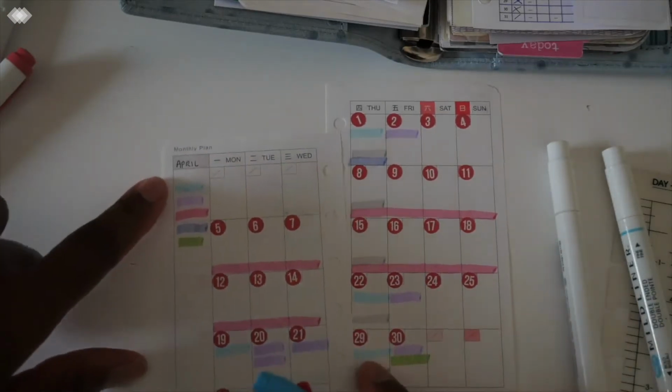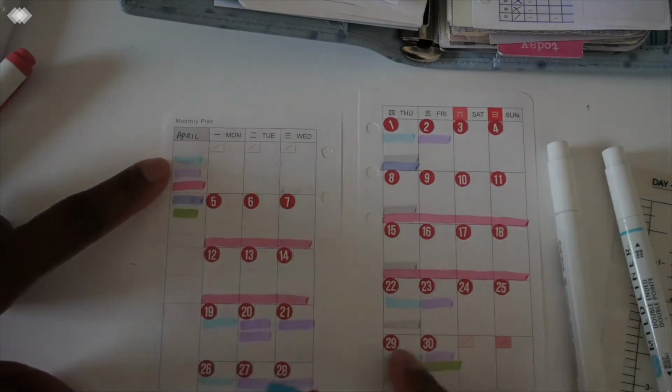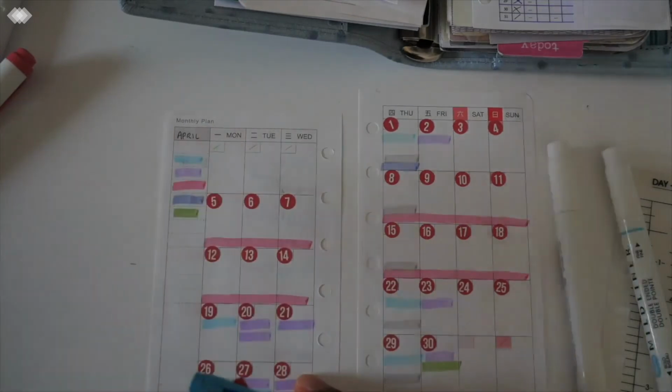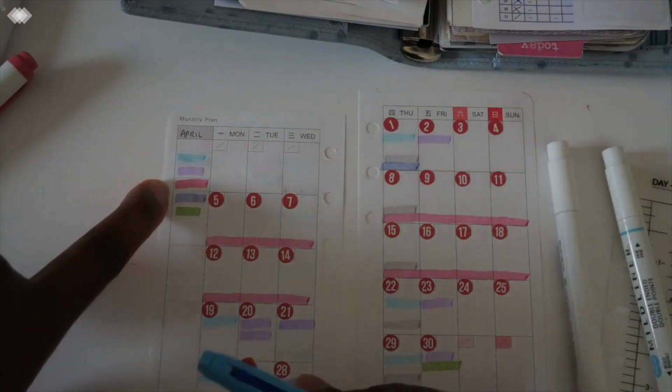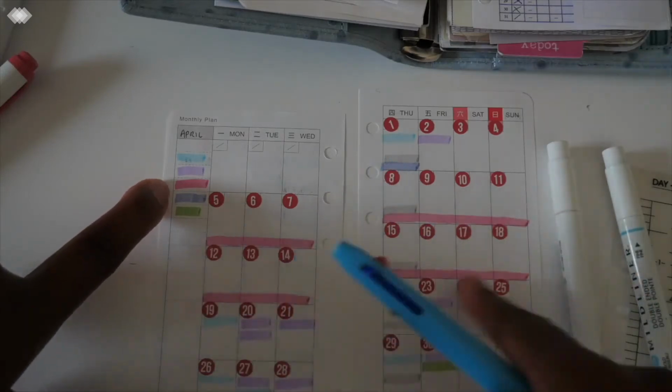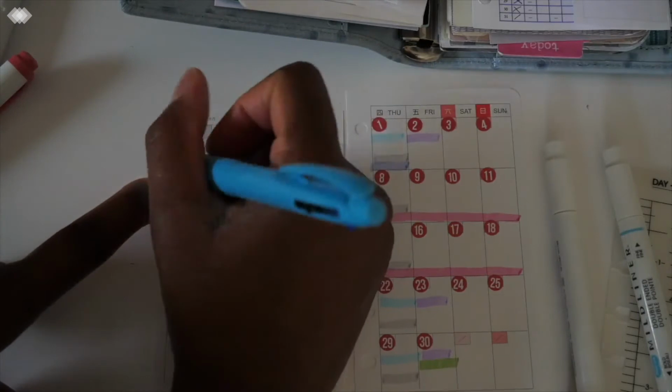And on the side here, I put my color code. These two are the colors that I use from the two different schools that I work in. The red is for holiday. This is the Easter holiday, so I'll write that in.